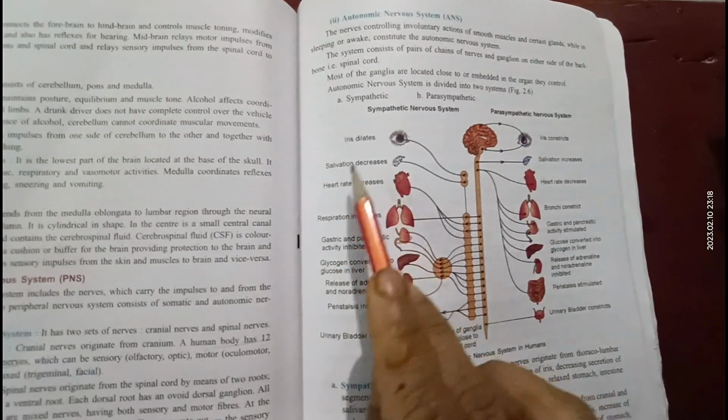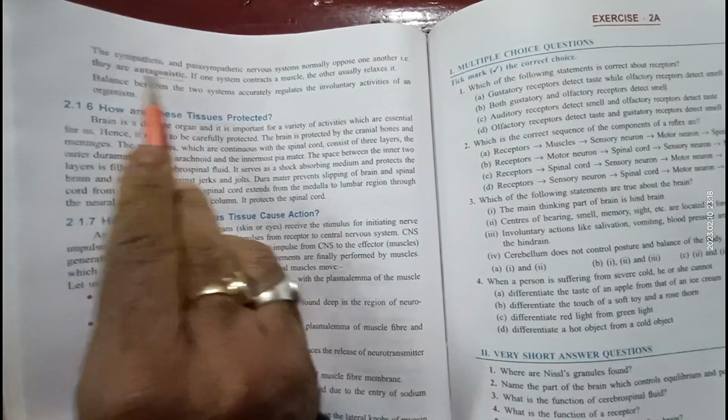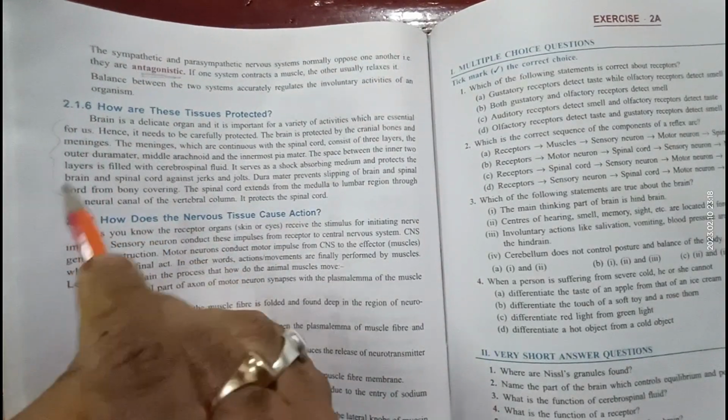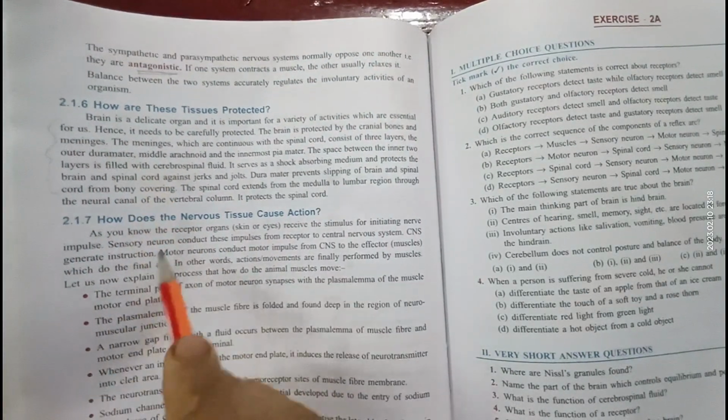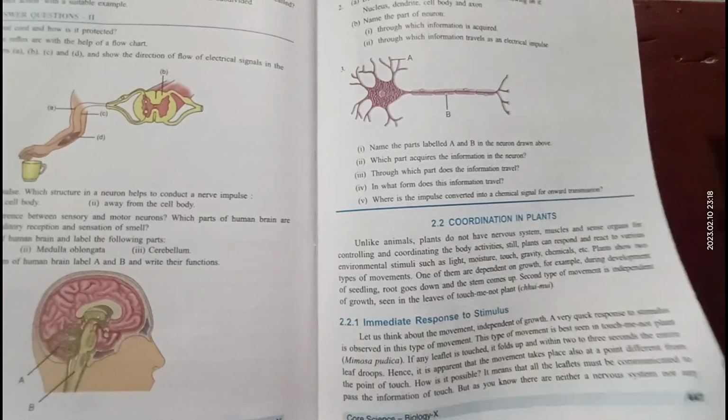From here, just remember 2 or 3. From here also remember 2 or 3. In page number 444, this term is important. This paragraph, how brain and spinal cord are protected, and this part is not so important. Page number 447, this part just go through.